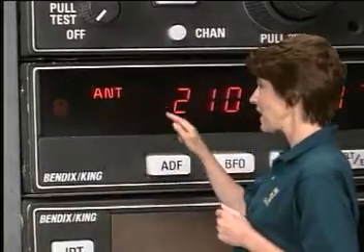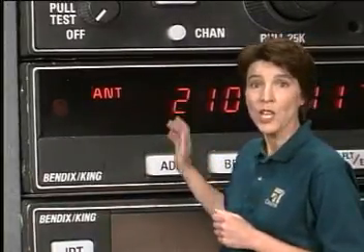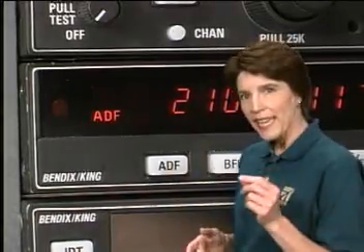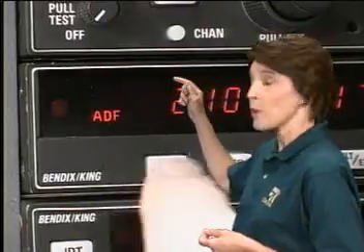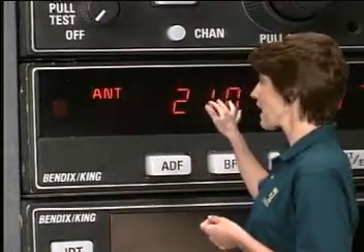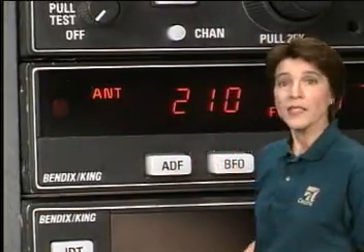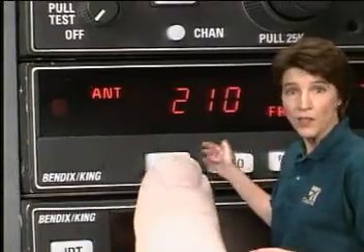If you push the switch in to the antenna position, you'll get a much clearer signal to confirm your station identification. To avoid confusion, ADF or ANT appears just to the left of the active frequency on the panel, depending on the position of the switch.